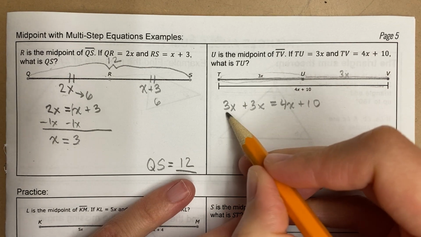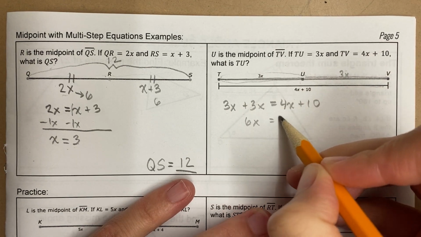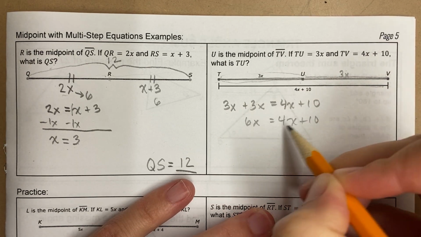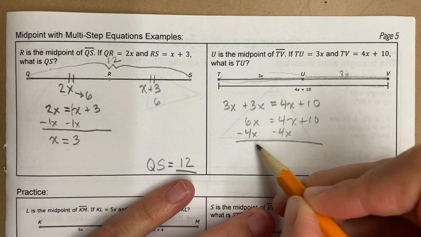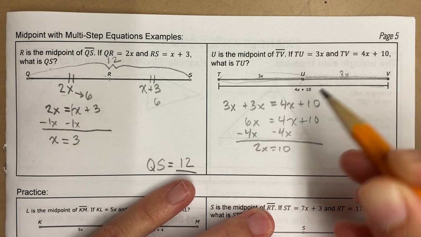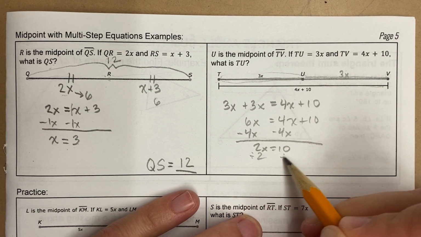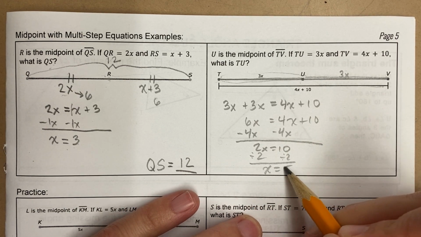Okay, so now let's solve. I'm going to first combine like terms. And then I realize, oh, there's x's on both sides. Let me get the x's over to this side. And then I want to get x by itself, so I'm going to divide by 2. I get x equals 5.